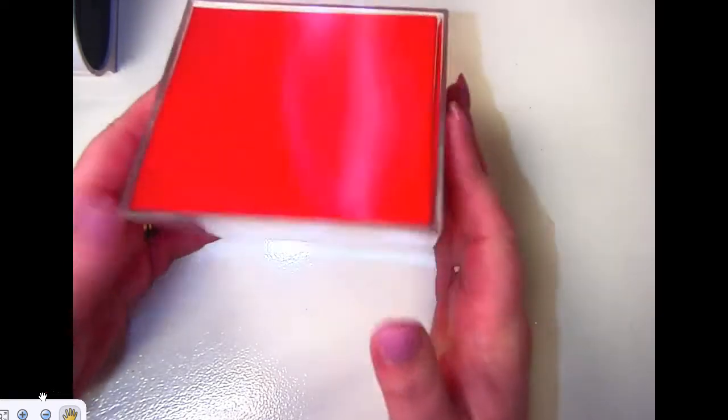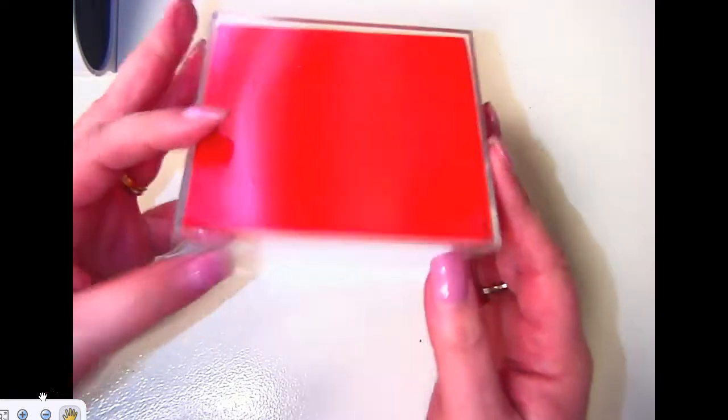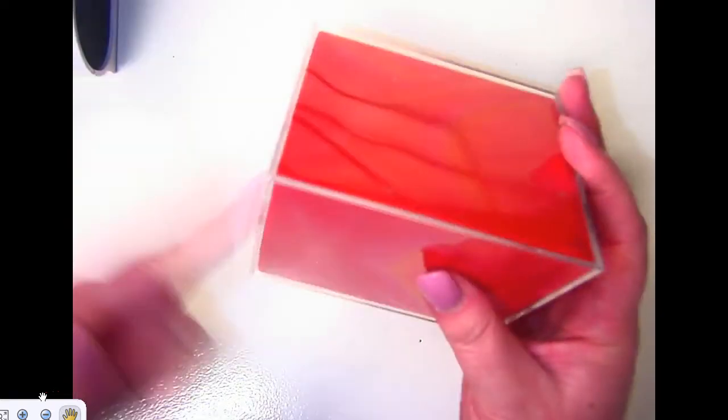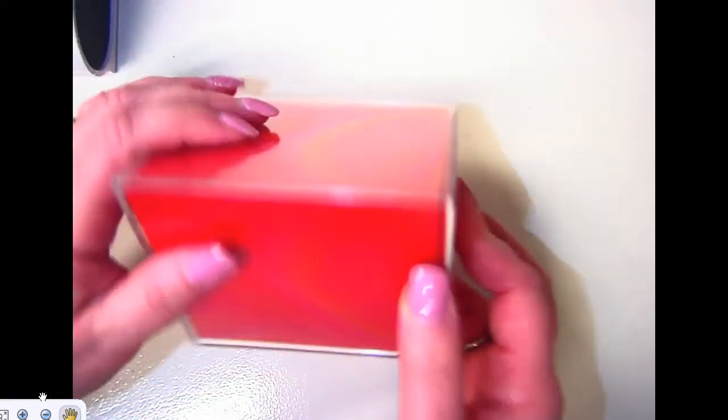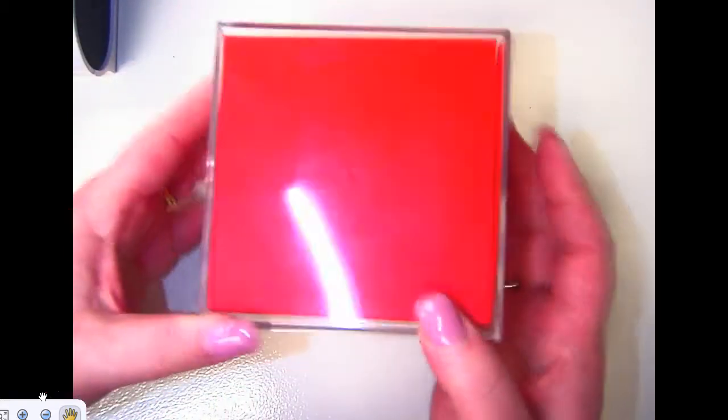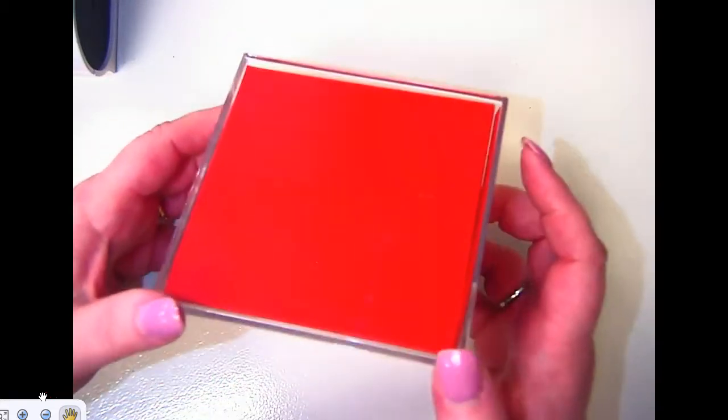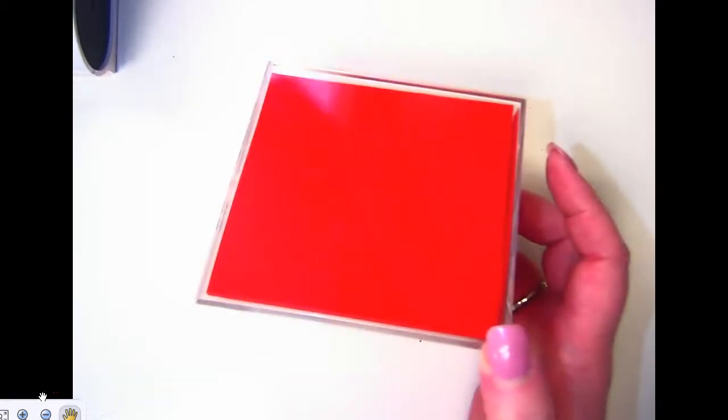But how many sides would a triangular prism have? So I have 1, 2 triangular bases, and then how many rectangular faces? 1, 2, 3. So a triangular prism only has 5 sides, where a rectangular prism has 6 sides. Okay? So we're going to look at the differences with that.